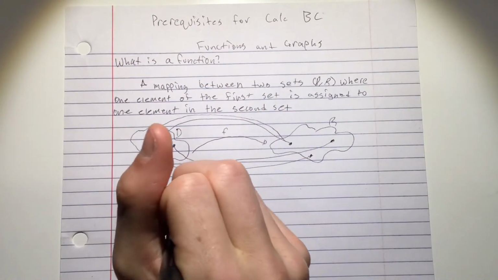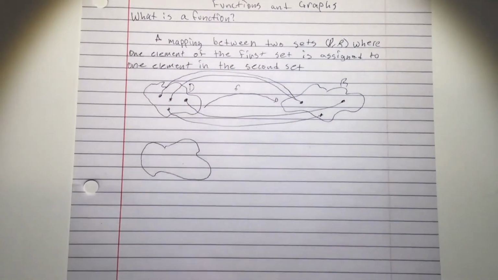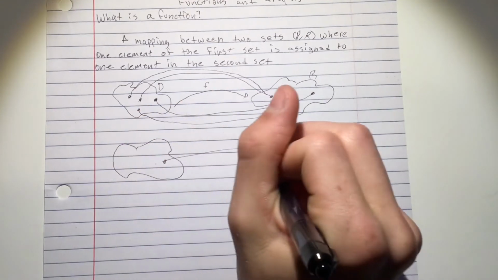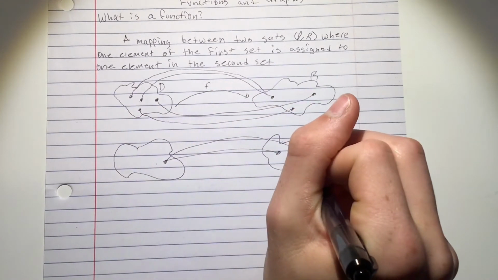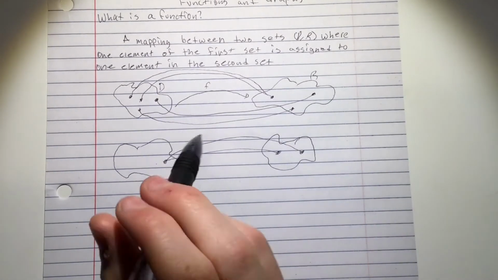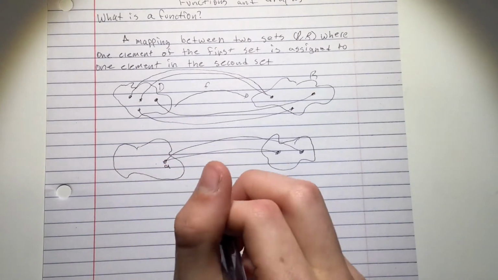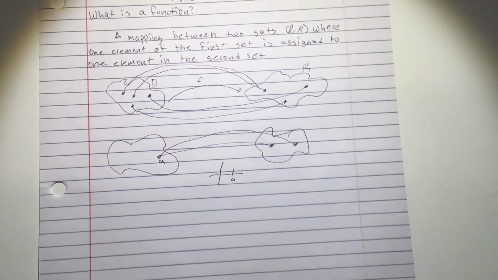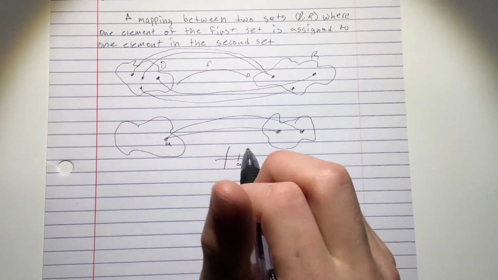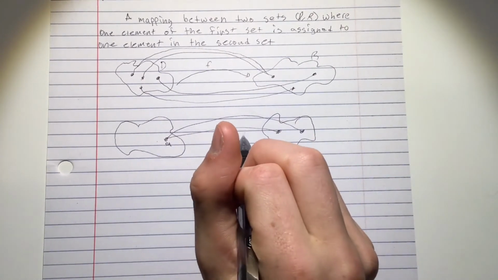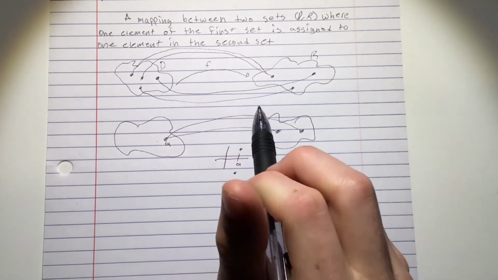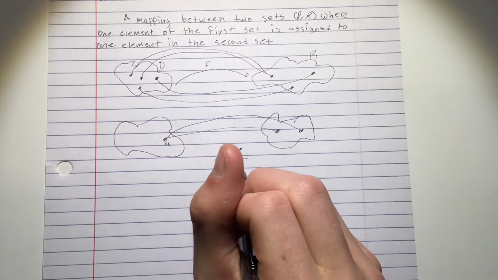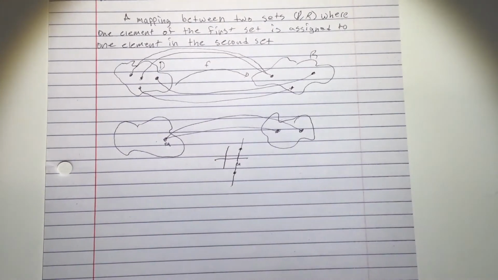But if I draw another blob, the moment I have this situation is where it's not a function. Say this is a number A. If I were to graph this, say A is right here, and it goes to two different range values. There's one range value, and here's the other range value. Notice how now it doesn't pass the vertical line test. If I were to draw a straight line up, it crosses two points, which disqualifies it as a function.